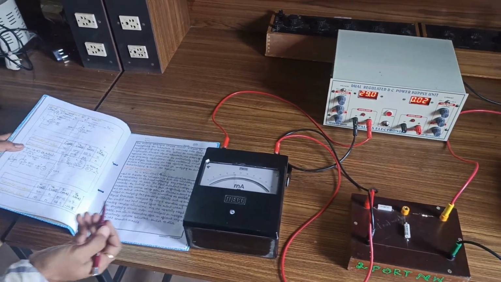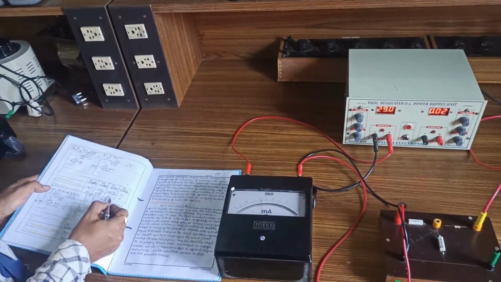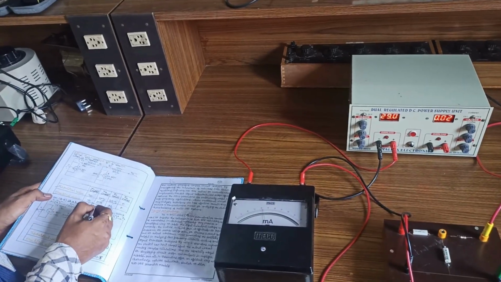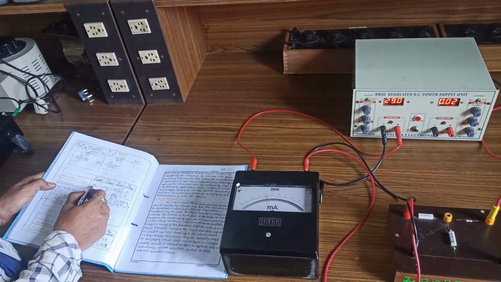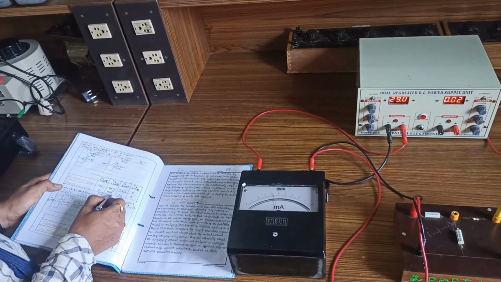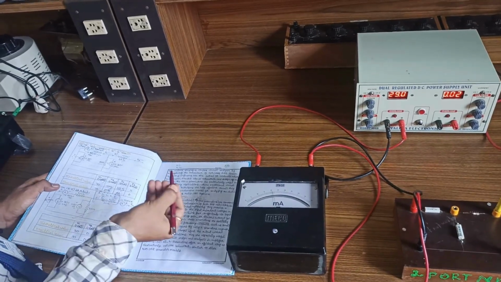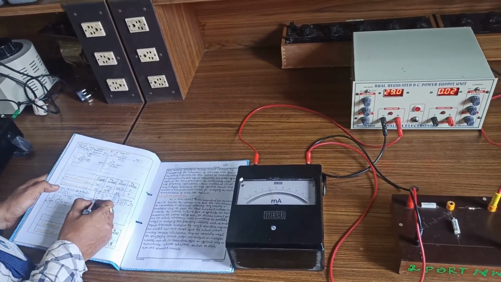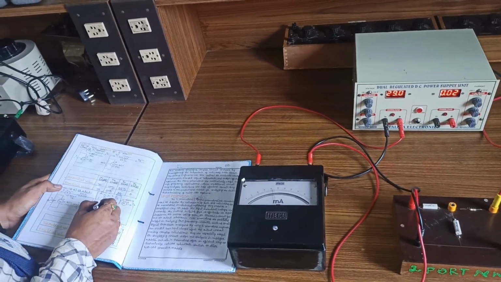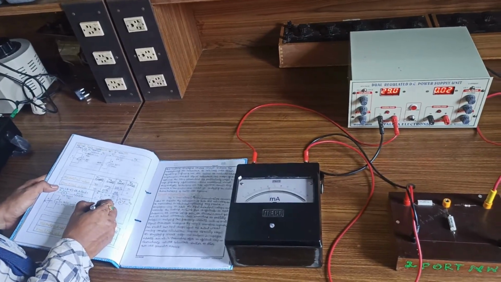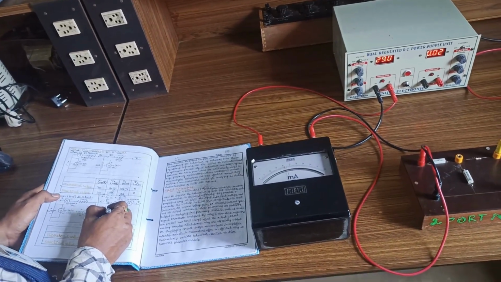So how to calculate? I2 is 0. Now V1 by V2: V1 is 30 divided by V2, which is 10, so 30 by 10 you are going to get 3. Voltage by voltage, there is no unit for A. Coming to the C value, I1 by V2: the value of I1 is 22 milliamperes divided by V2, which is 10. Therefore we are going to get 2.2.